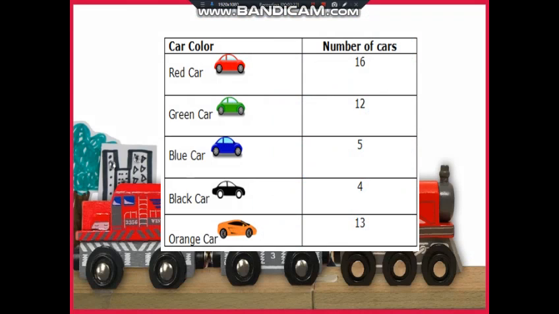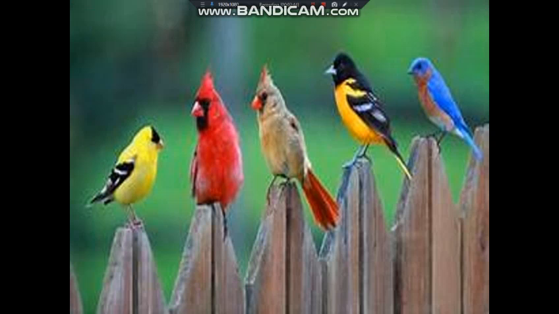How many red cars are there? Your answer will be 60. Now how many orange cars are there? Your answer will be 13. Tell the least number of cars, that is 4. And the color? Black. The same way you have to answer the other questions. Let us see another example.